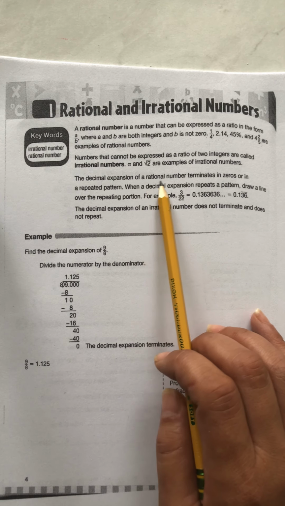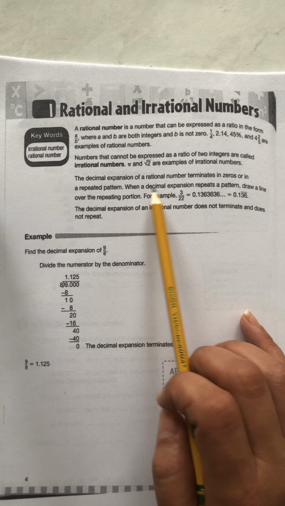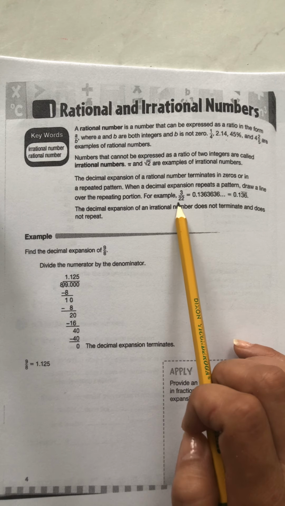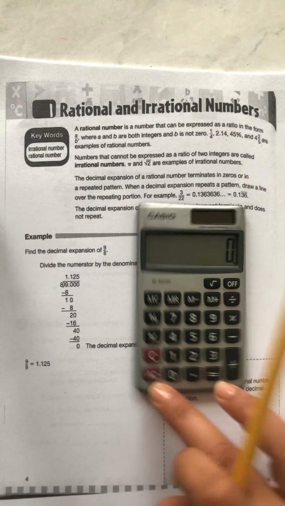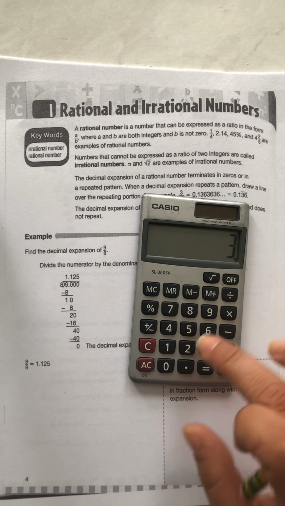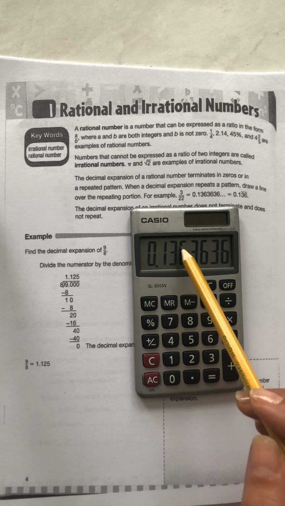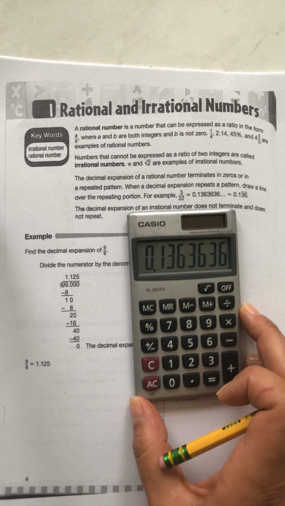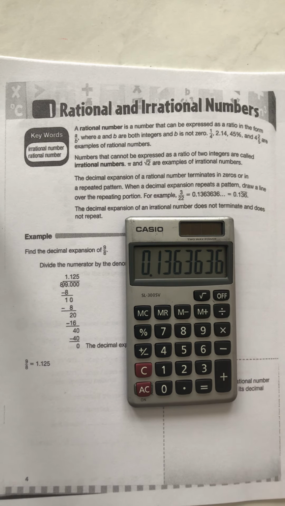The decimal expression of a rational number terminates in zeros or in a repeated pattern. When a decimal expansion repeats a pattern, draw a line over the repeated portion. For example, 3 over 22 written as a decimal. If you did 3 divided by 22, you get this. My calculator obviously doesn't keep going, and it doesn't show that it repeats, except you see 3, 6, 3, 6, and so on. So you would write that as 0.136 with a line over 36, because the 3, 6 is what gets repeated.